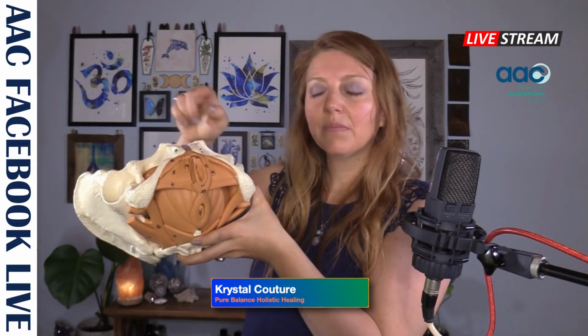And then coming right along the ridge, the underside of the ridge of the pubis, we're going to have the ischiocavernosus muscle. All right. Now let's go to the deep layers.